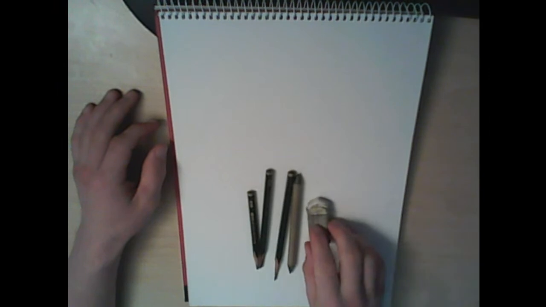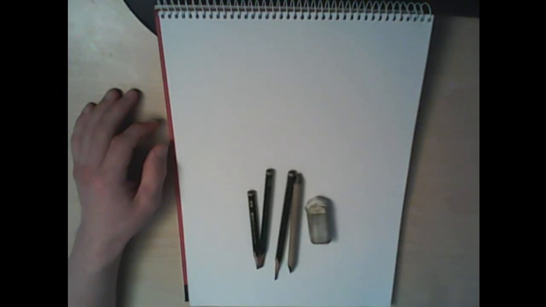I'll be drawing a scene for you today, as always, using a variety of pencils, a smudging tool and an eraser. And without further ado, let's go right into it.